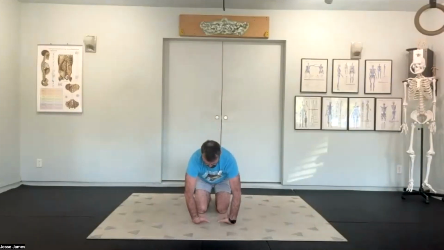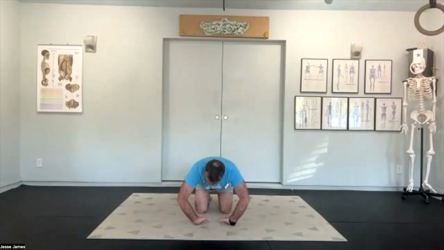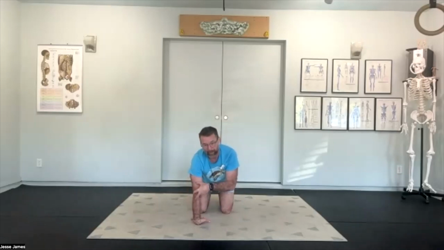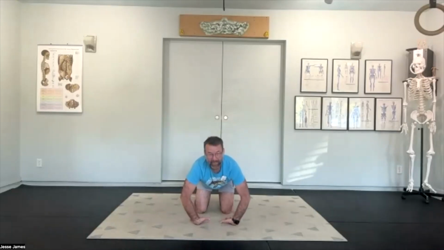Next, we're going to flip the palms upside down and allow the elbows to bend. We're going to press down into the floor lightly to extend the elbows as much as we can without pain. First thing I want to feel is if there's a stretch in that elbow space. If there is, then that's what I want to play with.